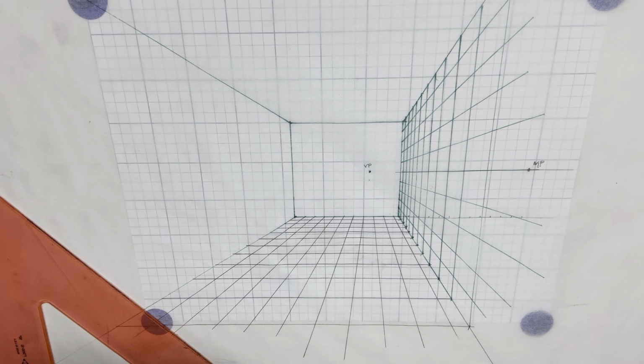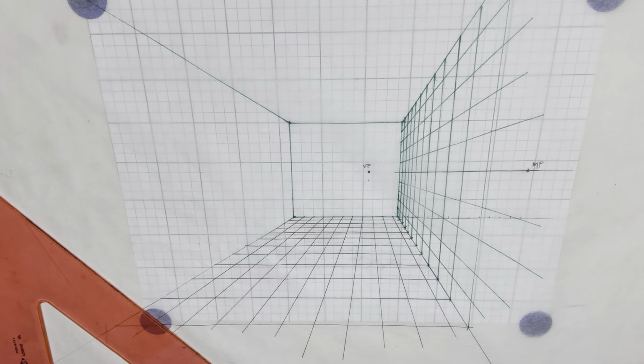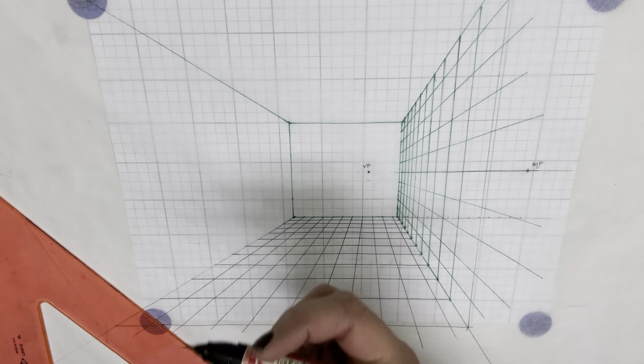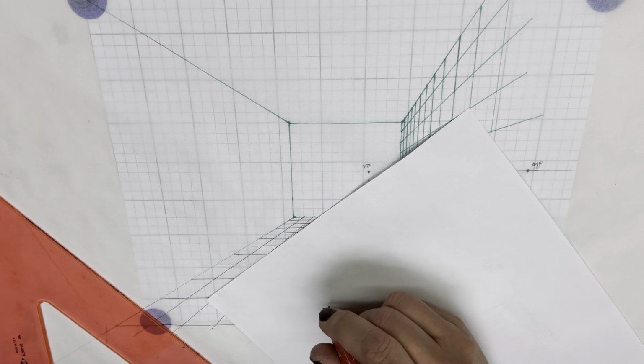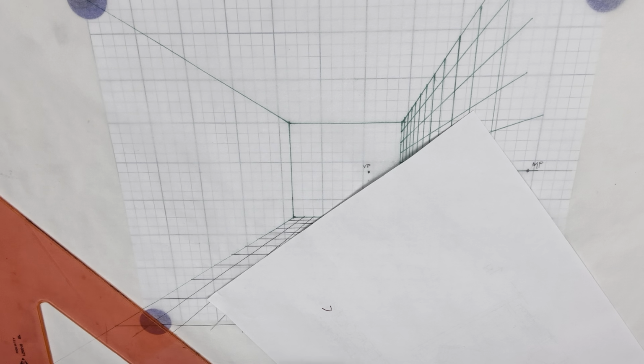And in this case, let's see if I can find a different color. Get this to work. Yeah, that should work.